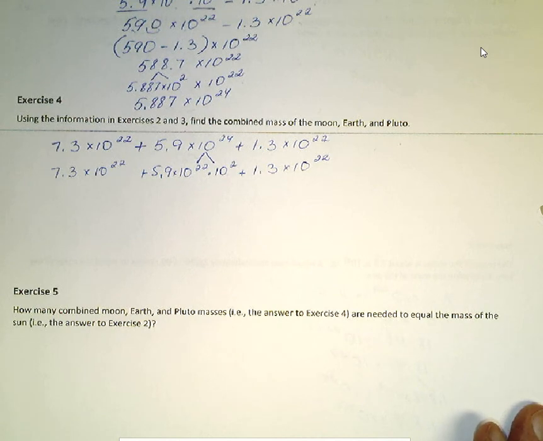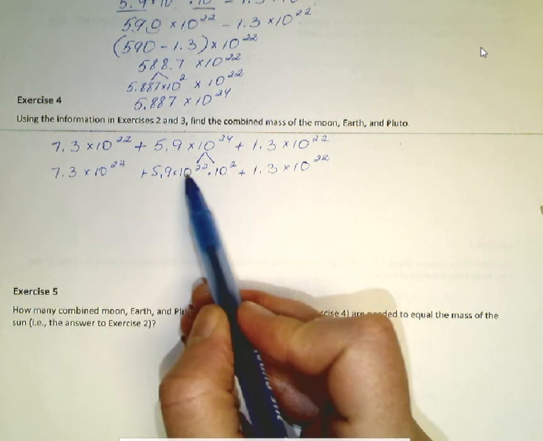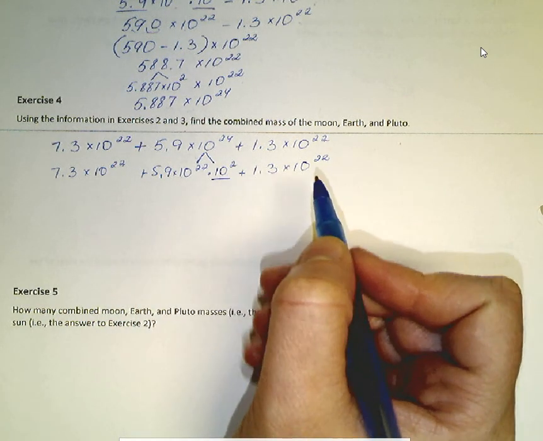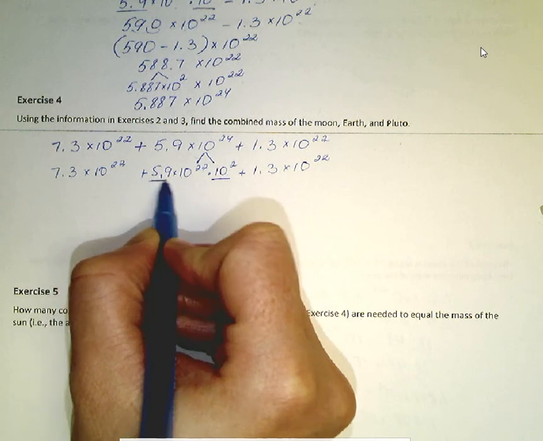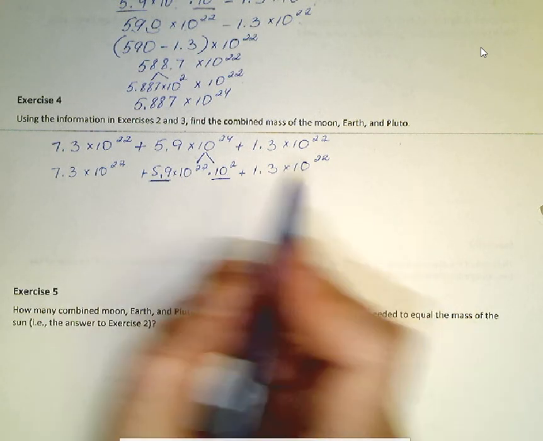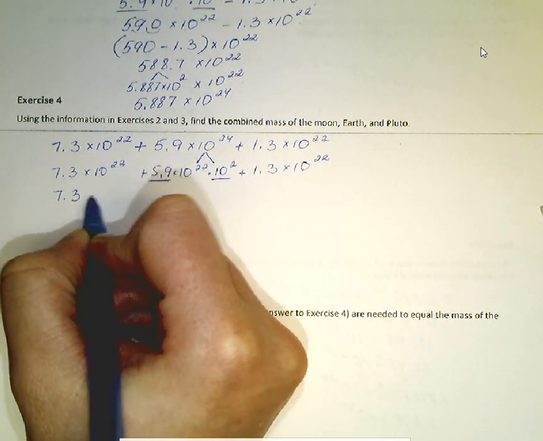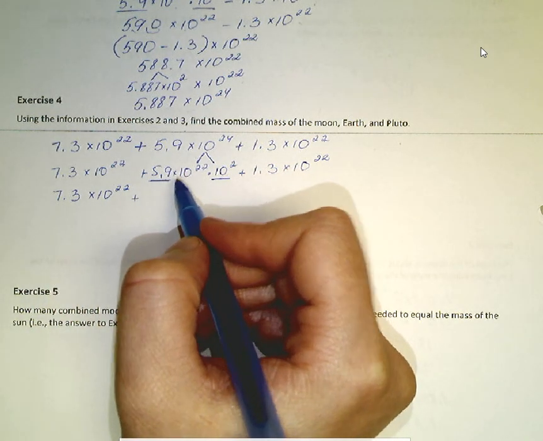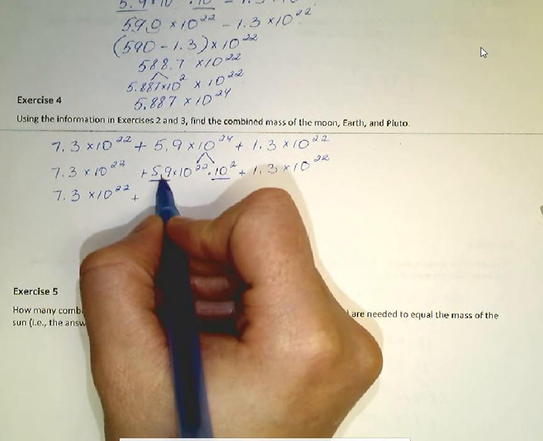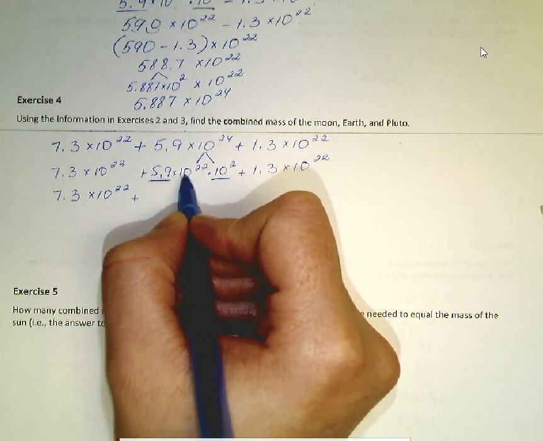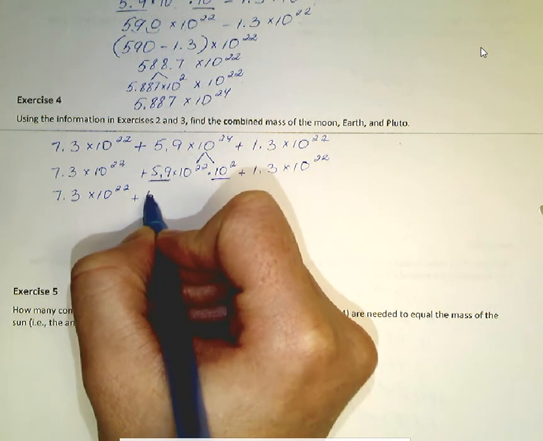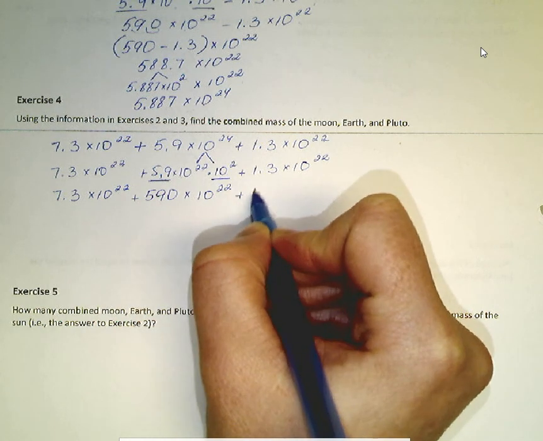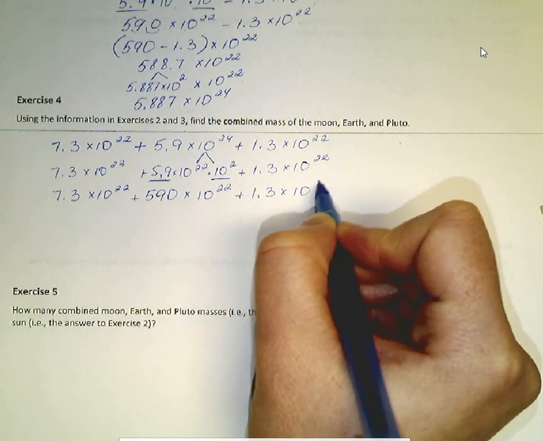Okay, so now again I have 10 to the 22nd, 10 to the 22nd, 10 to the 22nd, and 10 to the second that I don't need. So I'm going to use that term and multiply it by 5.9. I will have 7.3 times 10 to the 22nd plus, and just like I did in the previous exercise, I'm multiplying 5.9 by 10 to the second, moving my decimal twice to the right, and I will have 590 times 10 to the 22nd plus 1.3 times 10 to the 22nd.